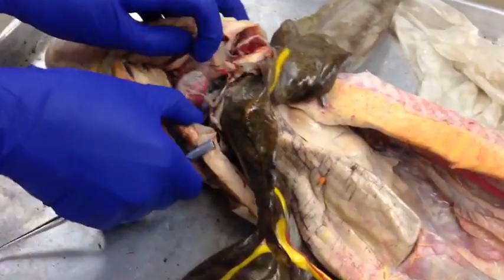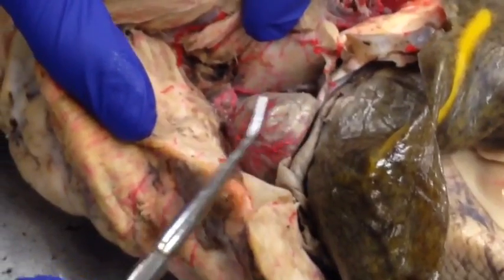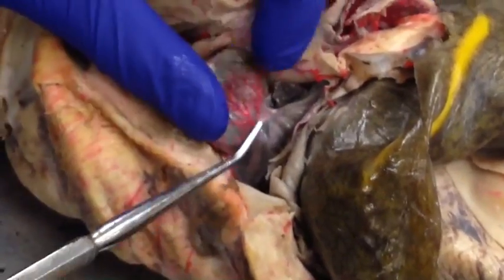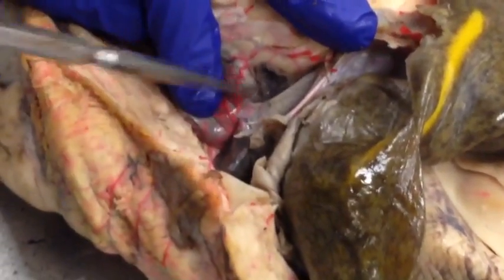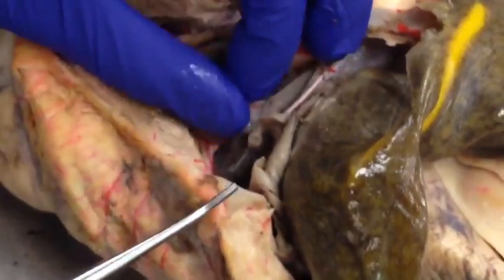The shark. Let's open him up a little more. Here's the heart with the single ventricle. If you lift up the heart, you can see the two atria. Can you point out the atrium again? Yes, this and this, the two dark structures on each side.